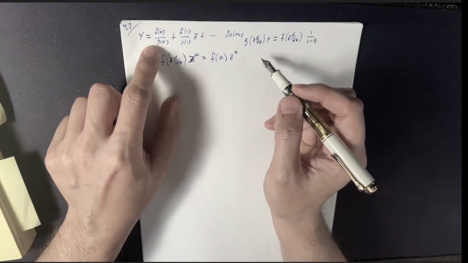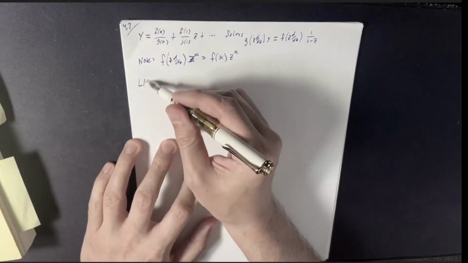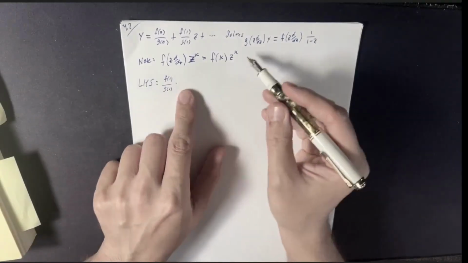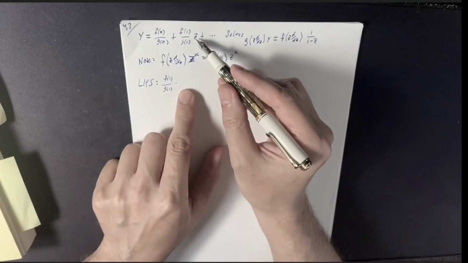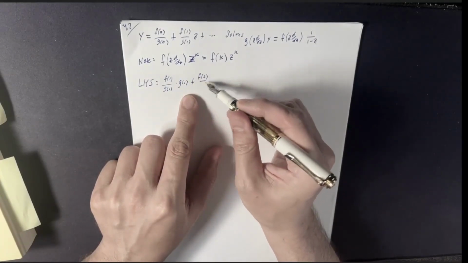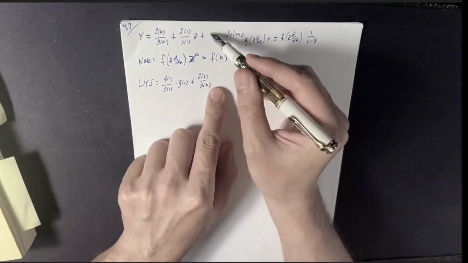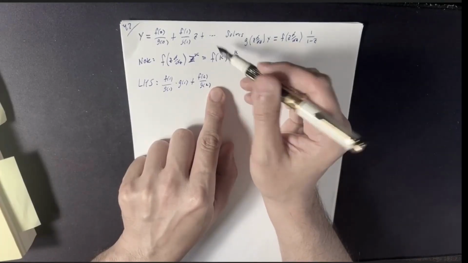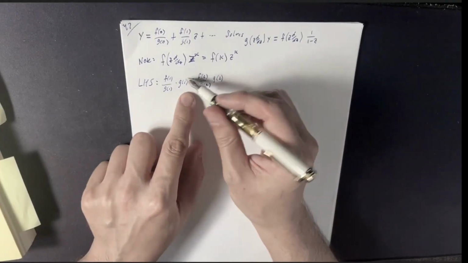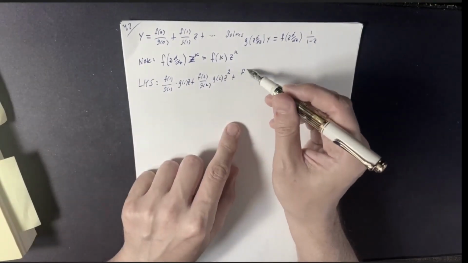For the first one, you get 0. But for the next one, the left-hand side is this number times g of 1. And then the next one is f2 over g2 times our polynomial. There's a z squared here, so you get g of 2. Sorry, I forgot the variable. Etc. You keep going.